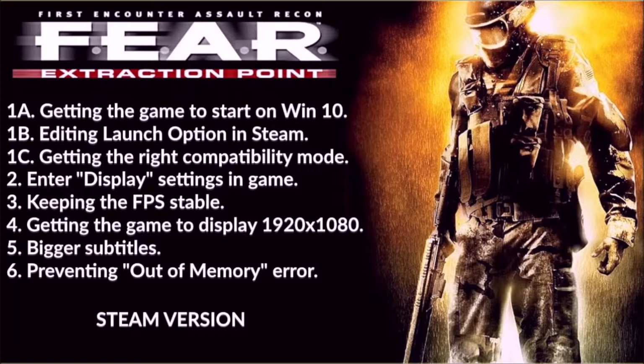So this might not be an actual problem or a bug. Well, it is kind of a bug, but it's mostly a way to conveniently handle it. So we're talking about point 2 on the list, enter display settings in game. And it is very much as it says. When the game is up and running, do run the game, and in the game go into options and display, and you will have a lot of things that you can change and tweak.